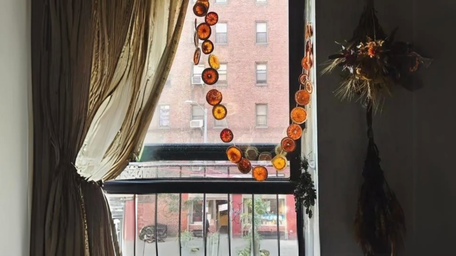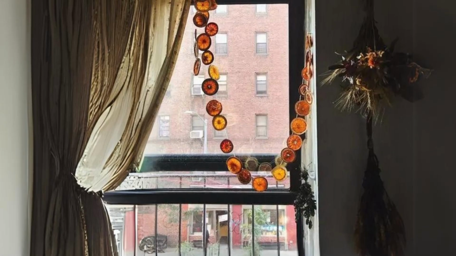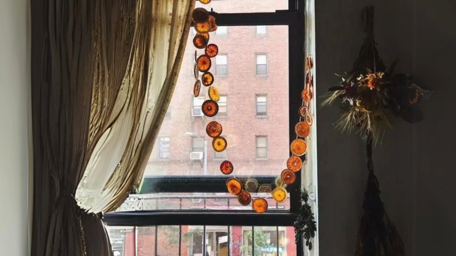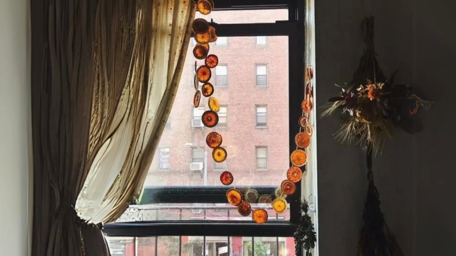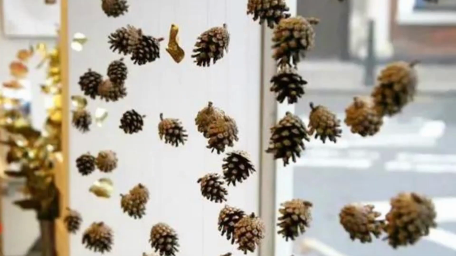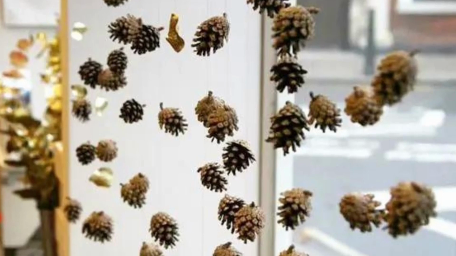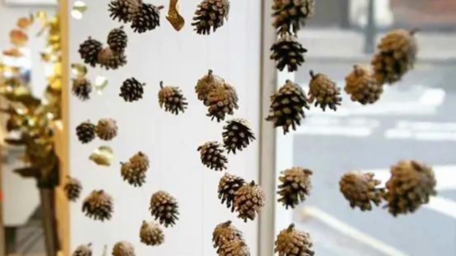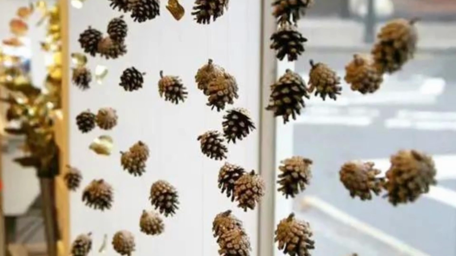Dried citrus garland. For a unique and fragrant decor, make a garland using dried citrus slices. This will add a lovely scent to your home and give your window a boho look. Pine cone garlands. Pine cone garlands are versatile and can be used for both fall and winter. Hang them vertically on your windows for a rustic touch.